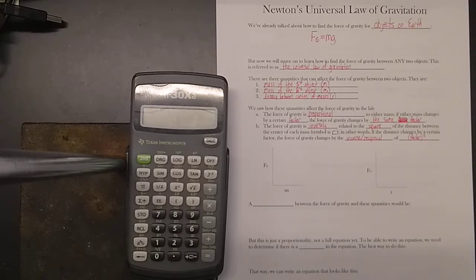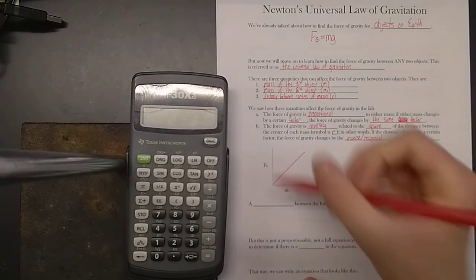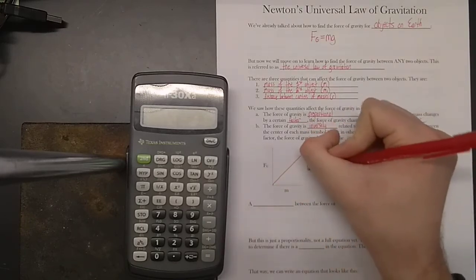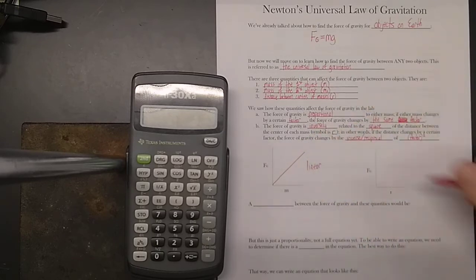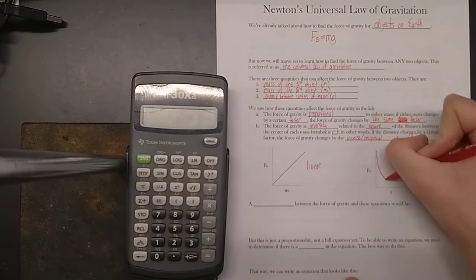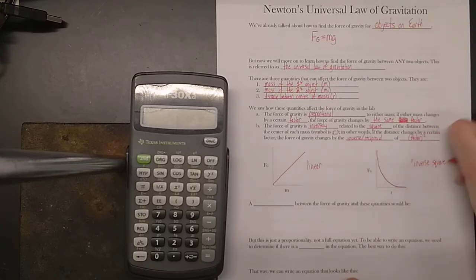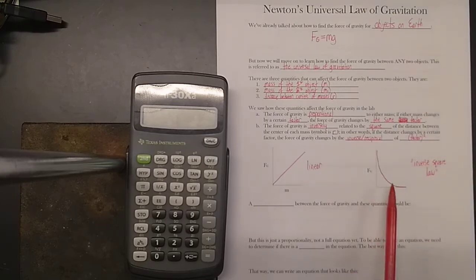We made some graphs on those labs as well, and those graphs looked more or less like this. Okay? The graph of the force of gravity versus one of the masses is linear. And the graph of the force of gravity versus the distance between the 2 objects looks not like a straight line going down, but like this. This is known as an inverse square law. So if you ever hear that phrase, inverse square law, it's literally talking about this type of relationship and this type of graph. So it's nice to know that the force of gravity is proportional to the mass and inversely proportional to the square of the distance between the masses.